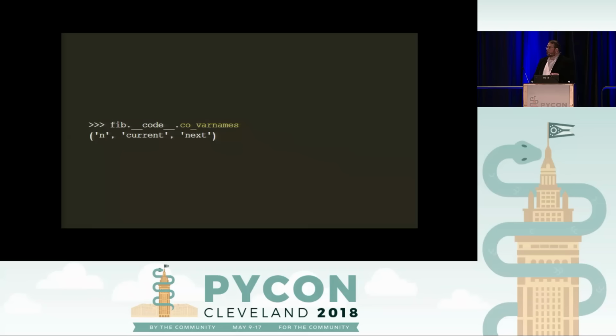There's another one called co_varnames. This is a tuple containing the names of all the local variables of the function. We had 3 of those: n, current, next. So they're all in there. And then we have this one called co_names. This would be any non-local names that we referenced in the body of the function. Now, the Fibonacci function didn't include any non-local names, so this is an empty tuple.